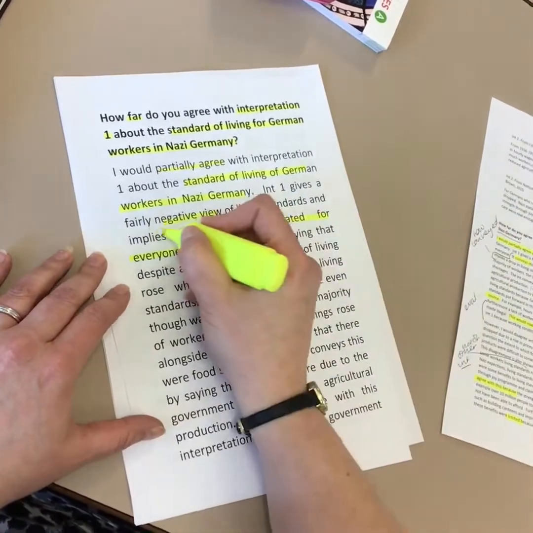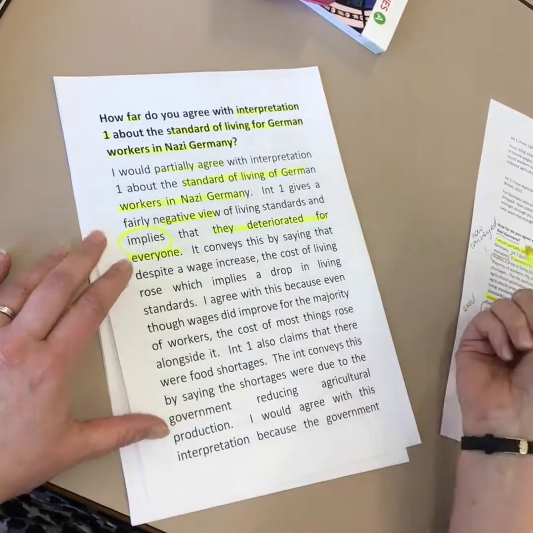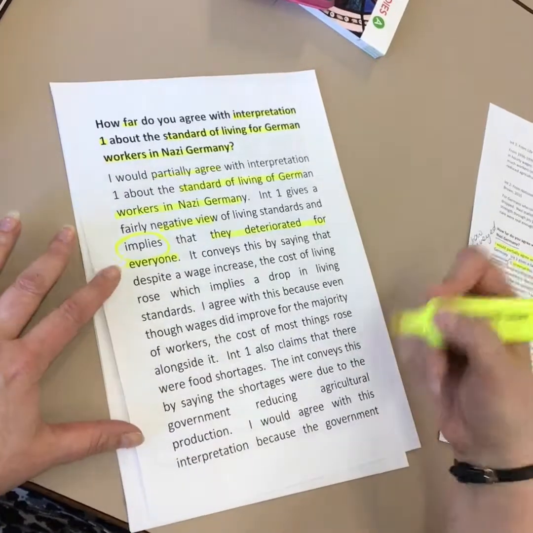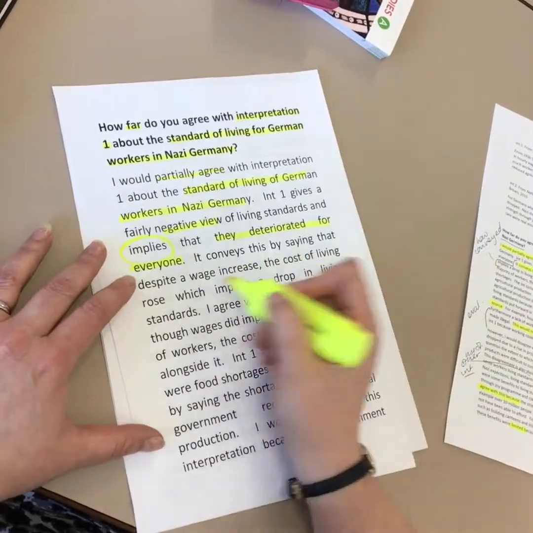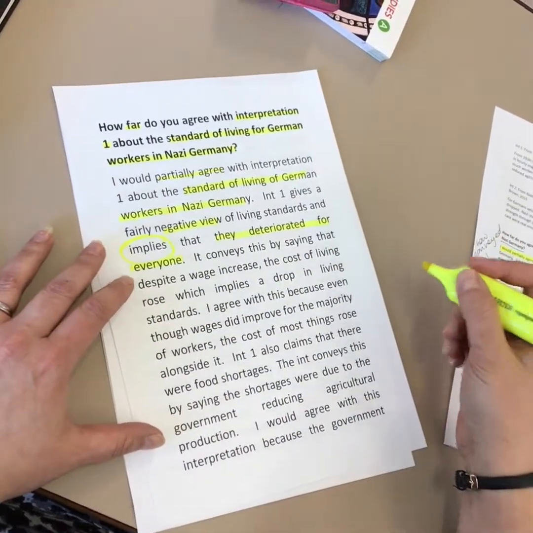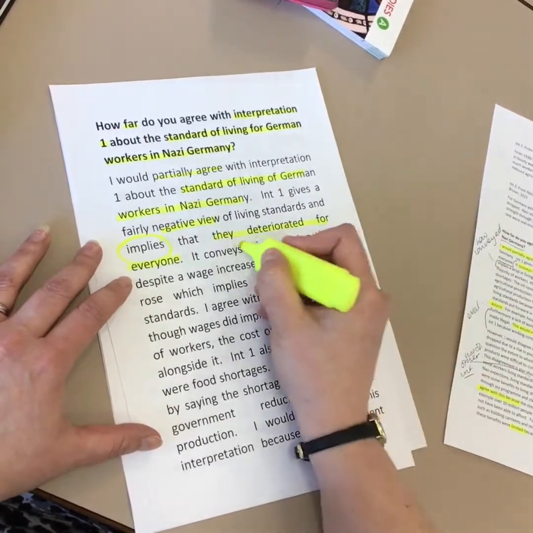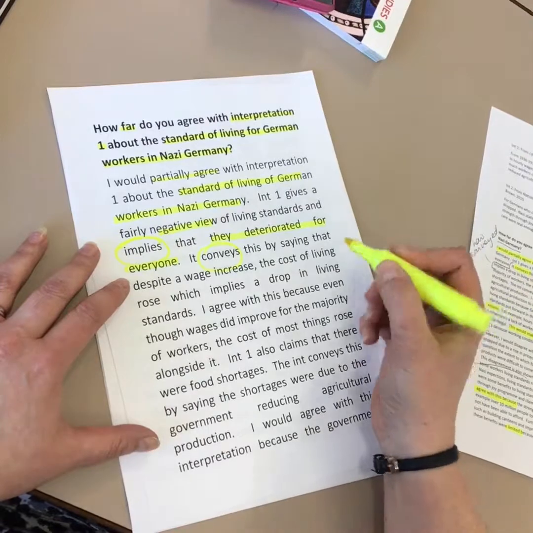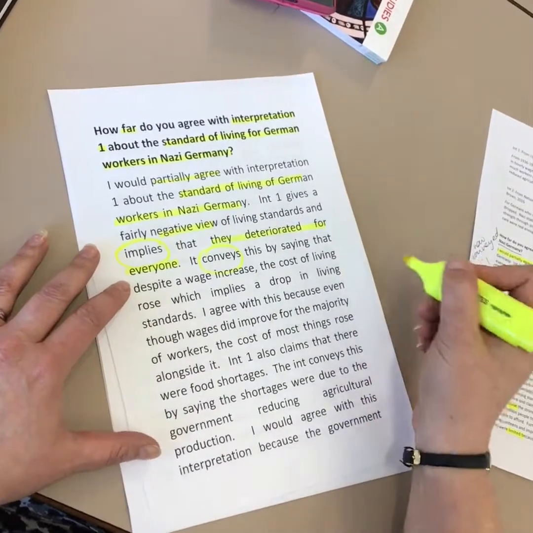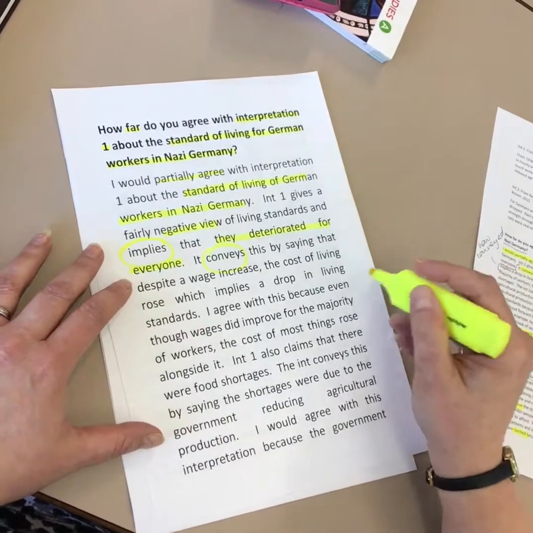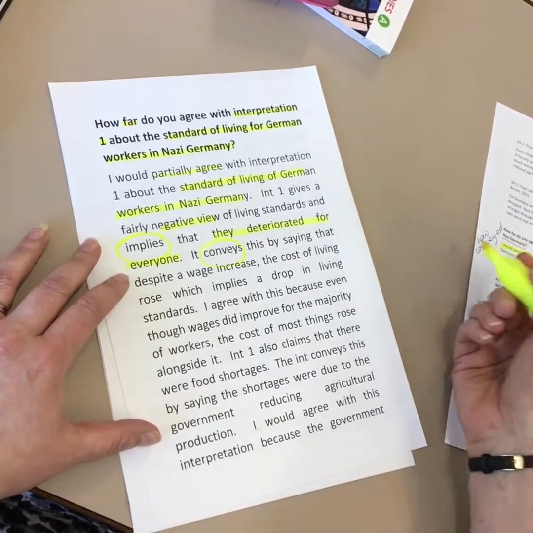Now, when we're talking about this, we need to think about using language which the examiner is going to be looking at. So words like implies is a really good one because it's showing us what the interpretation is kind of saying might be true. Then we need to talk about what the interpretation is saying and how it actually puts that across. Now, in the mark scheme, you'll remember that it talks about this idea of conveying. So it's also a really good thing to use the same kind of language which is in the mark scheme. So we need to show what the view is and how the interpretation is actually getting it across.